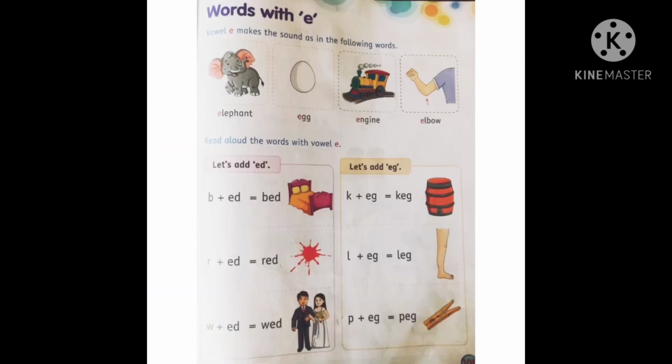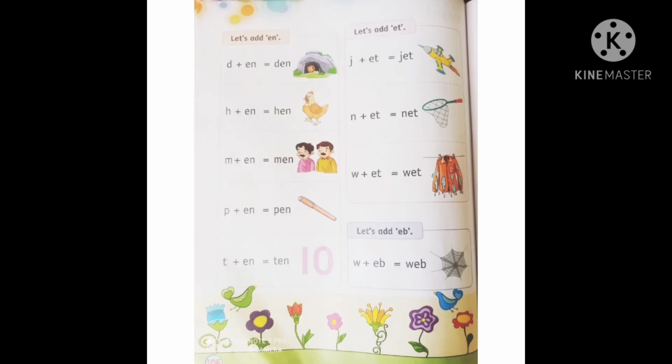This way we will read three-letter E family CVC words. I hope this video will be very informative for you all. I am sure if you follow this video in your reading practice, gradually your child will be able to read more big words. Thank you. Take care. Bye-bye.